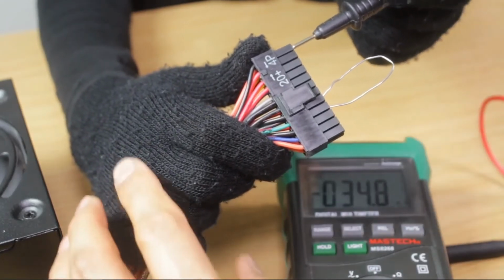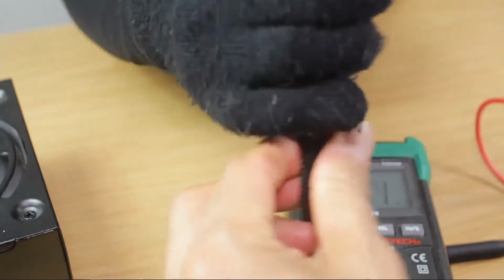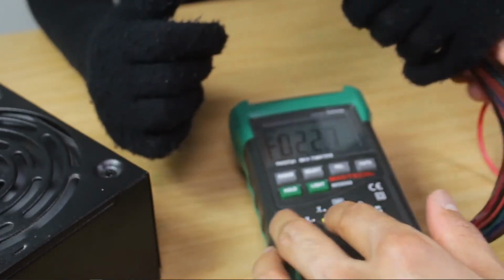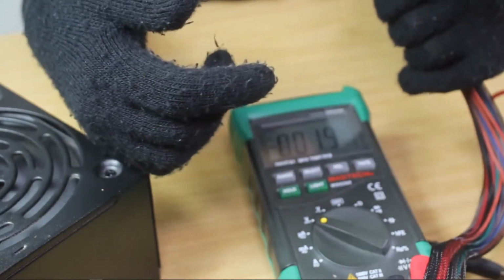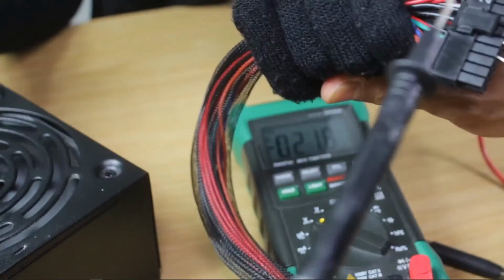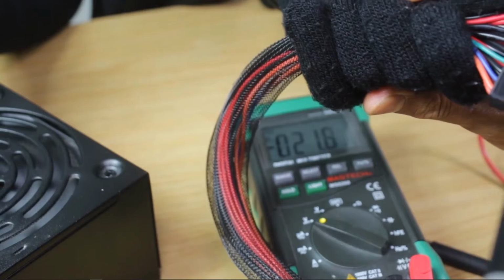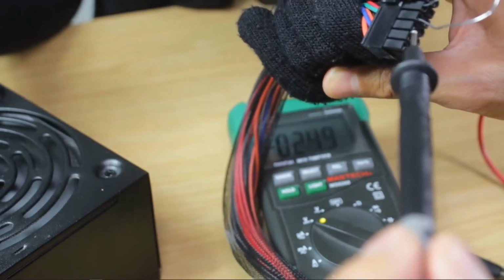Now we're going to switch to the other side, and to make it easy, my assistant is going to switch hands, making sure you're still not touching that, and we're going to plug the probe into one of the black ones. We're going to use the one just next to this one. Okay, so this one.